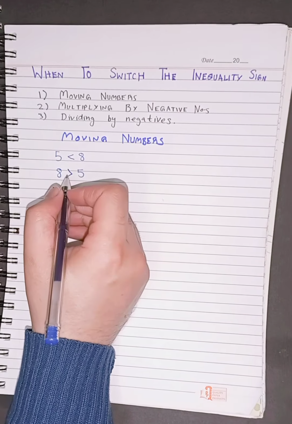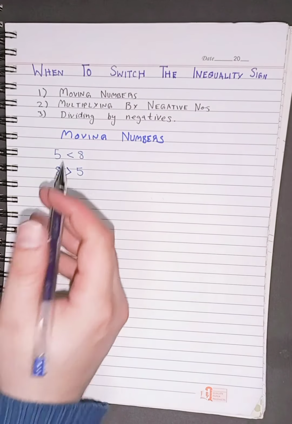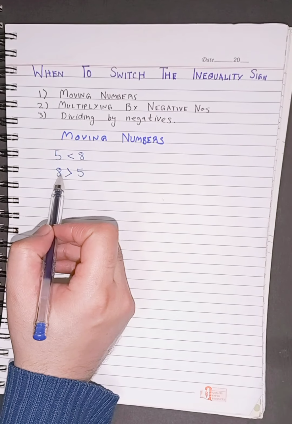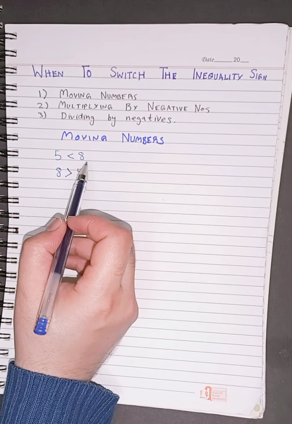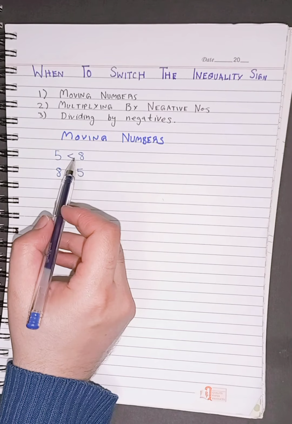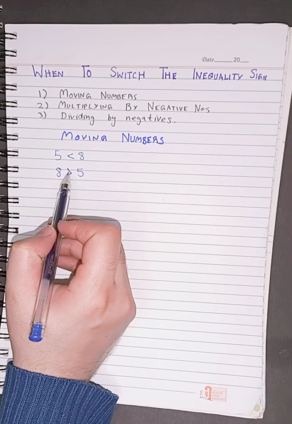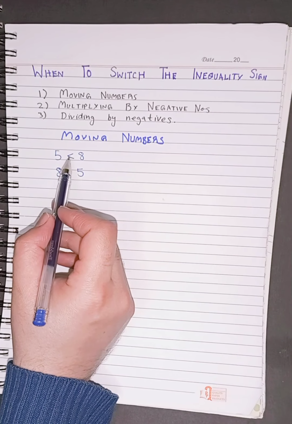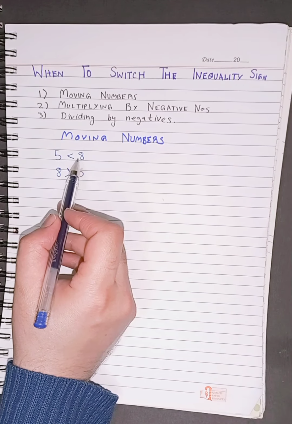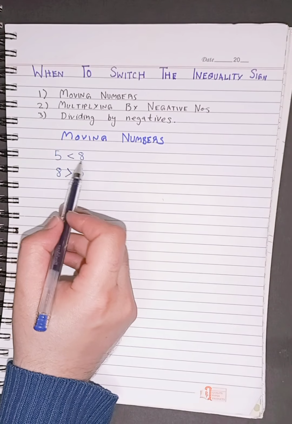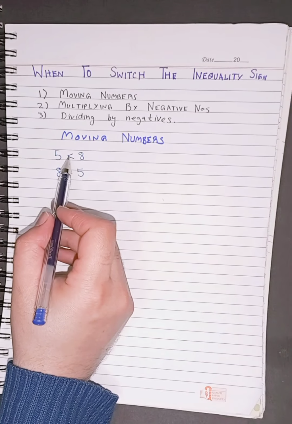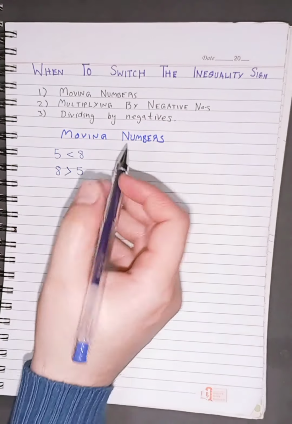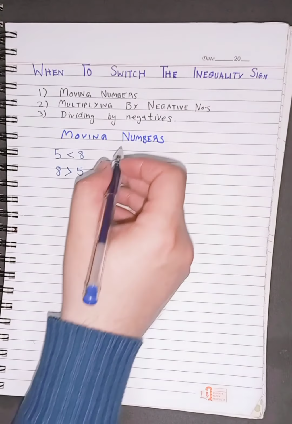So that is the condition of moving numbers. It is a very basic one. 5 is less than 8 and 8 is greater than 5. So the concept is the same, the meaning in both the equations is the same. We know that whenever the mouth is opening towards a number, it is a greater number. Here the mouth is opening towards 8, and it is also in the second equation. So we will see one more example.